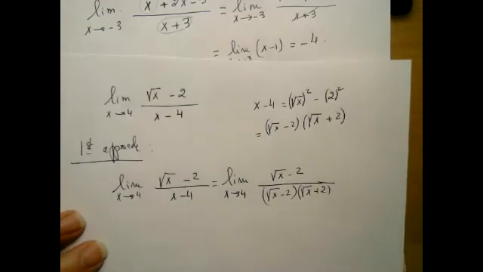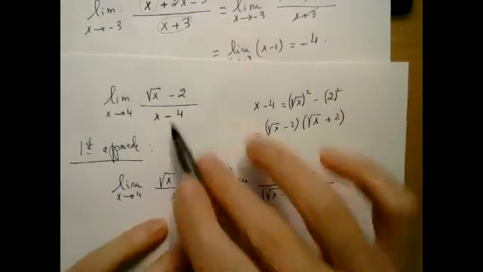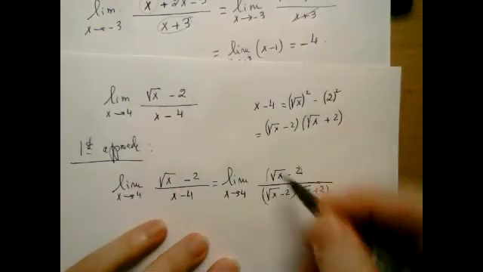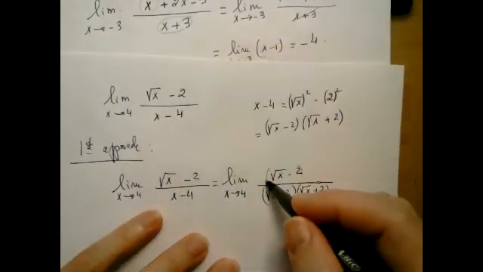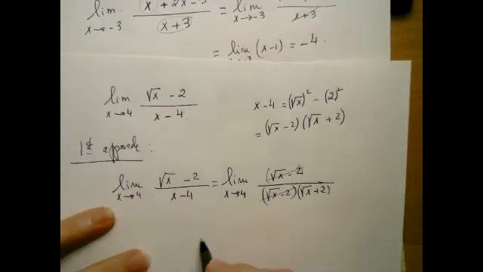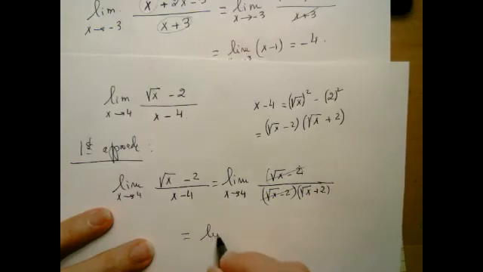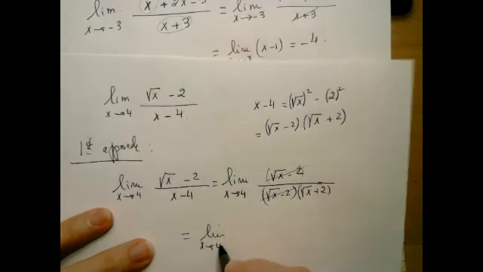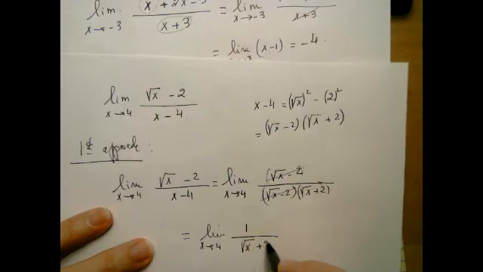Okay. Now the goal of this is really to get rid of this 0 here and 0 here. So these terms do simplify, and this would leave me with the limit as x becomes close to 4 of 1 over the square root of x plus 2.